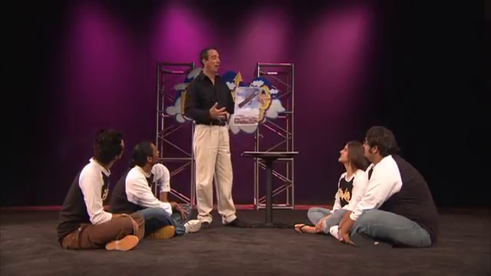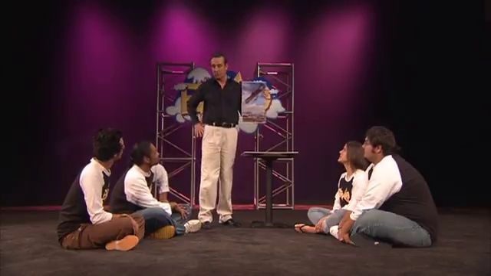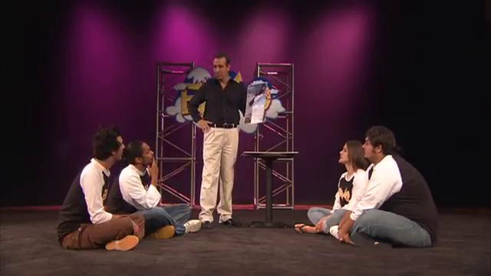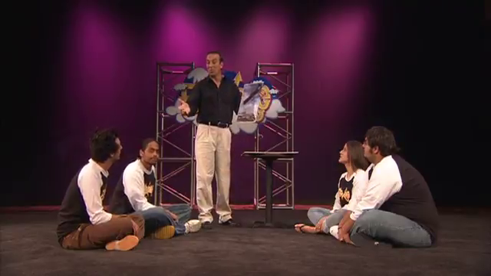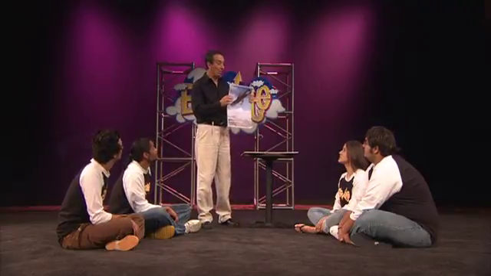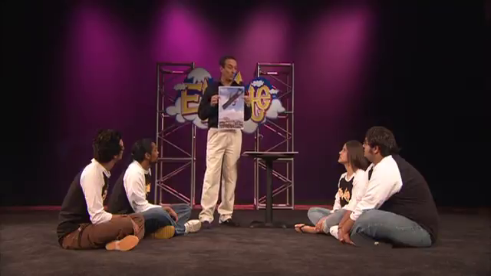So tell me, why was it hard to know what this picture was before? We're only seeing part of it. Exactly, you're only seeing a small part of it. And what happened when I removed the little part and you saw the whole picture? It made a big difference, didn't it? Big difference.